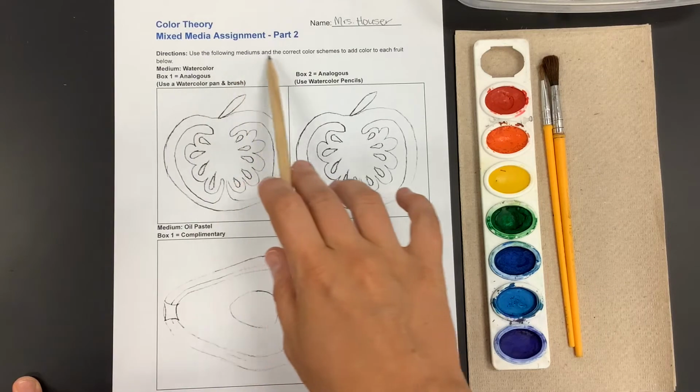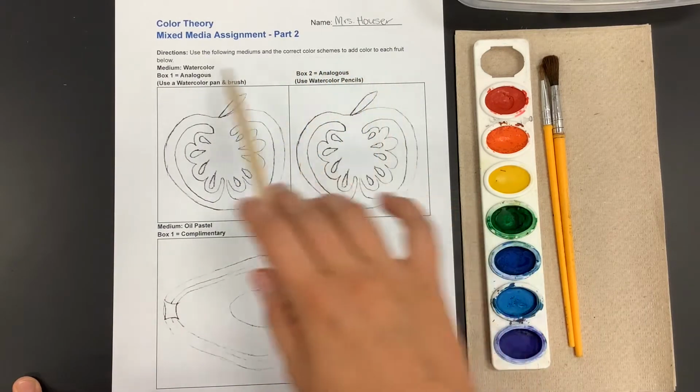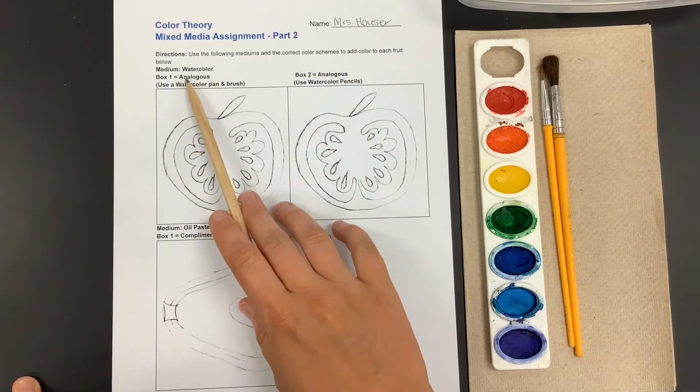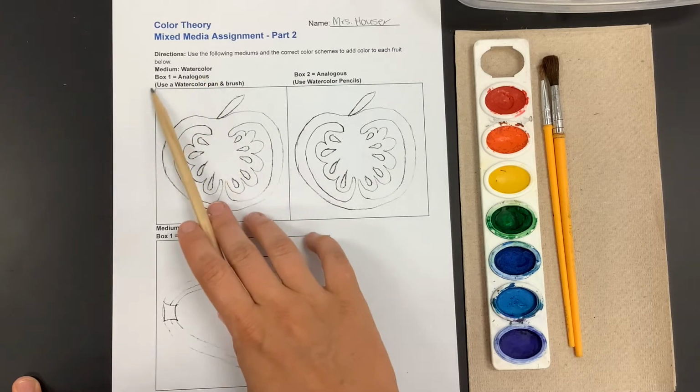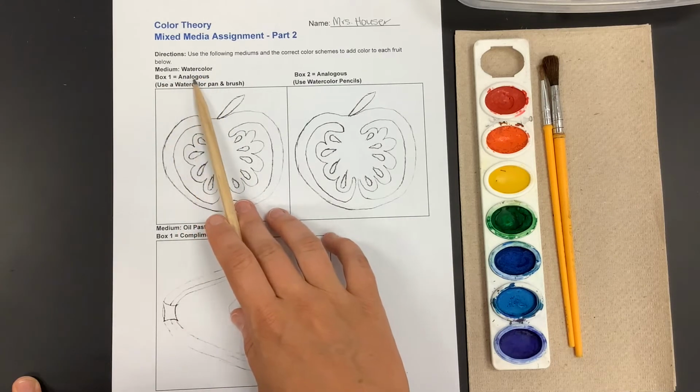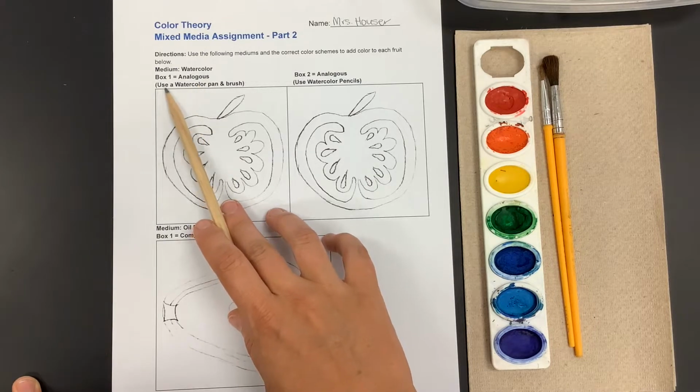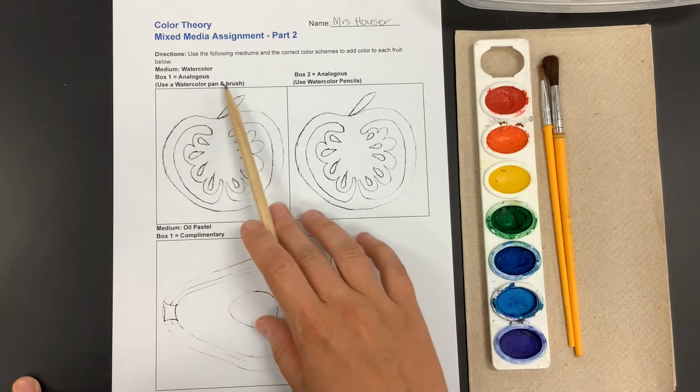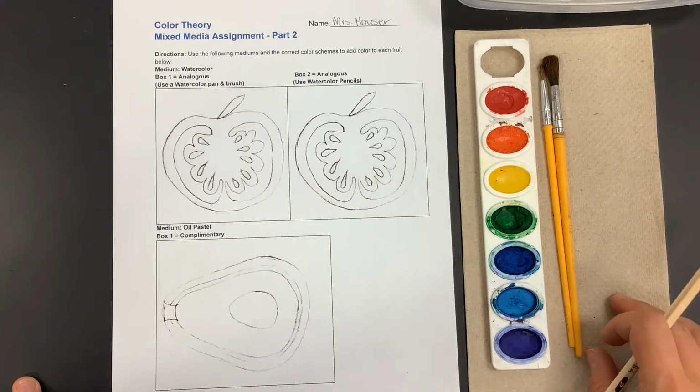You're just going to use the following mediums and the correct color schemes to add color to each fruit below. So with this, our medium now is watercolor. And for box 1, we're going to use analogous colors. We just learned about that. And what we're going to do is use a watercolor pan and brush. So you'll notice the setup similar to what I have going on here on your desk, and we'll talk about that.